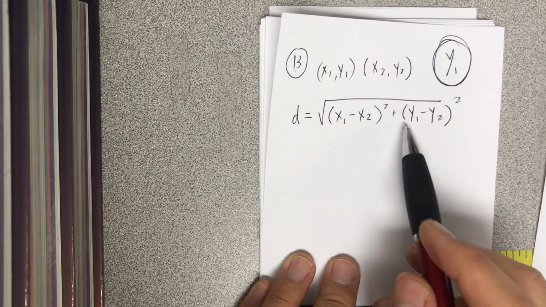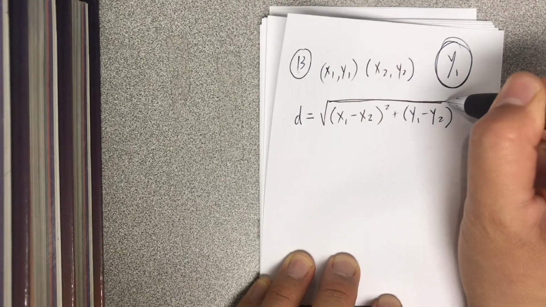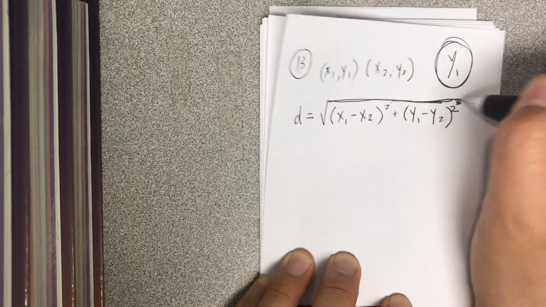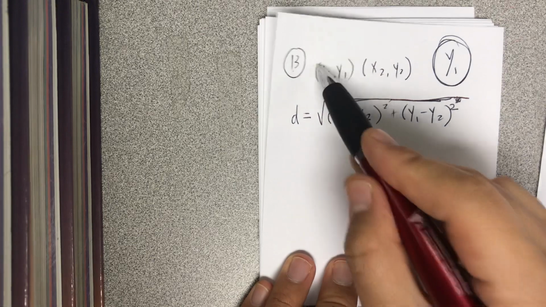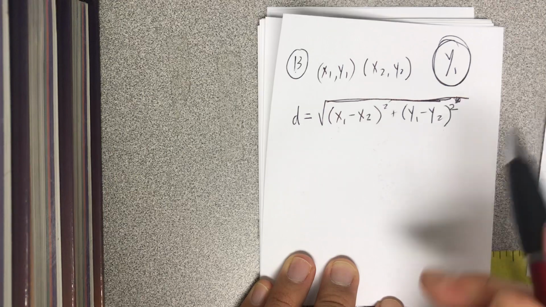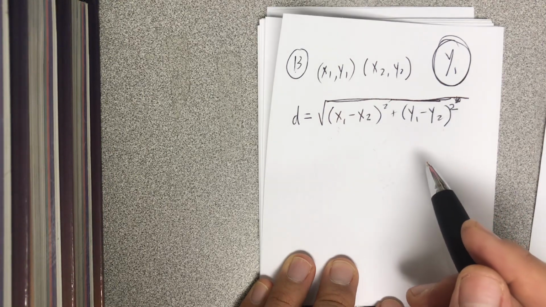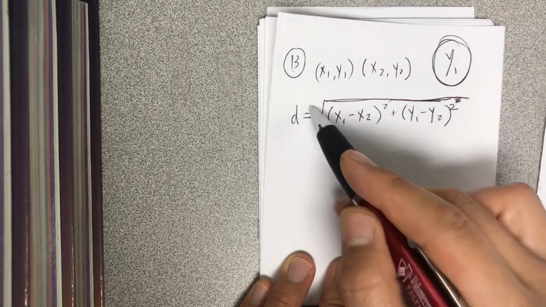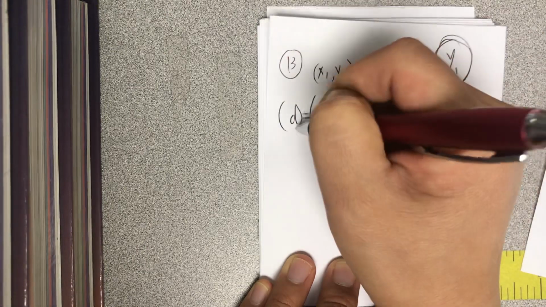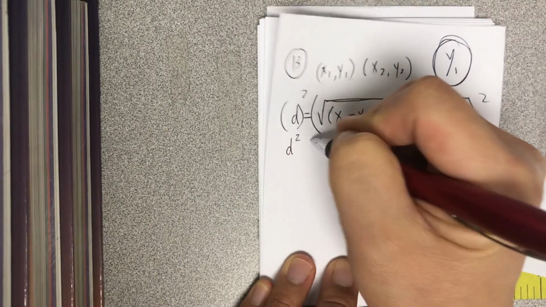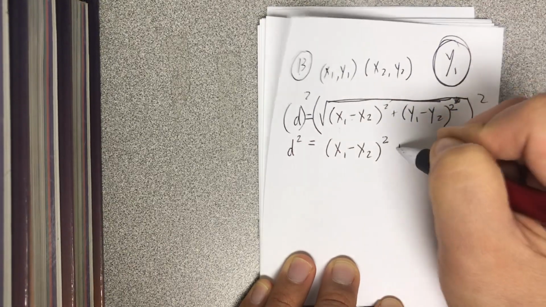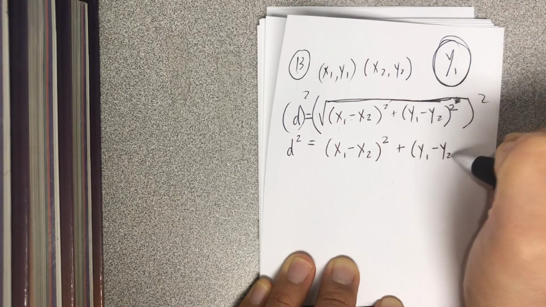Okay, so if you look at this question, you should ask yourself, what's ugly about this? The numbers are already here. You see x1 is here, x2 is here, y1 is here, y2 is here. So you got to ask yourself, what's ugly about this question? And it is going to be that there is this square root sign. So what do you do to get rid of a square root? You square that. Whatever you square on that side, you got to square on this side. So now it's going to be d squared equals regular x1 minus x2 squared plus y1 minus y2 squared.